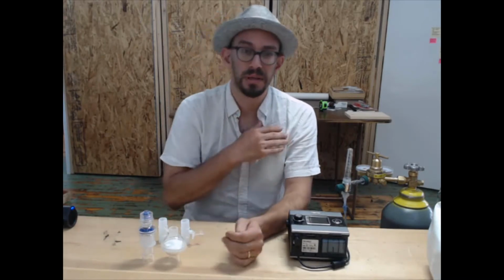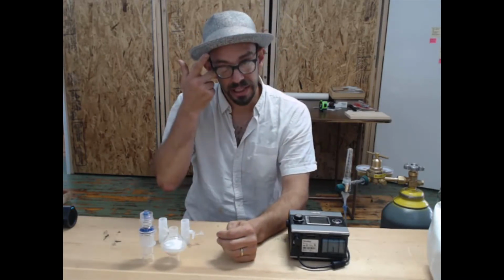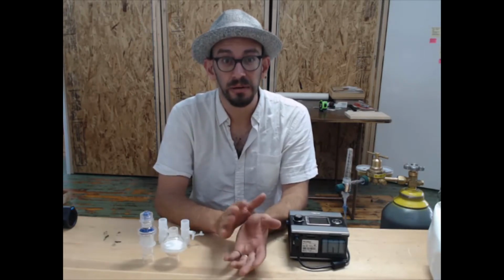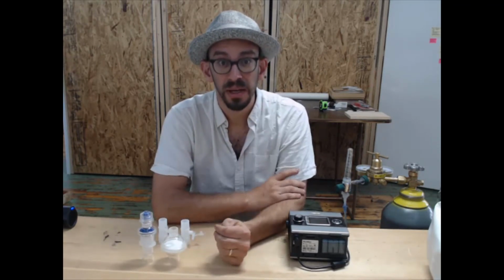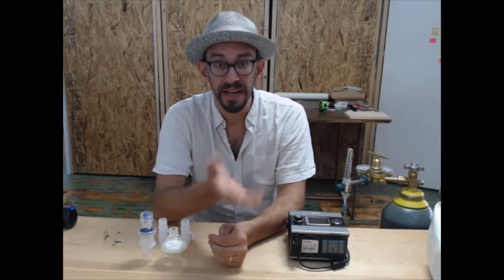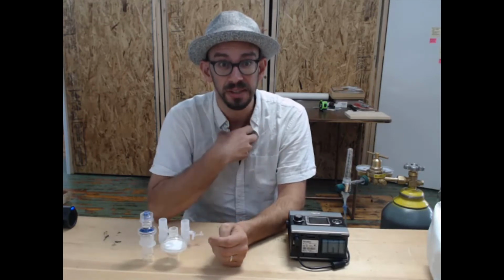So, before getting into the details, I want to just go over the general principle and the goals of this circuit. This is a non-invasive ventilation circuit put together specifically with the goal of treating COVID-19 patients and the goal of delaying or preventing intubation of a patient that's having respiratory difficulty.